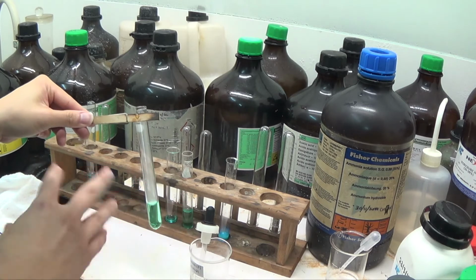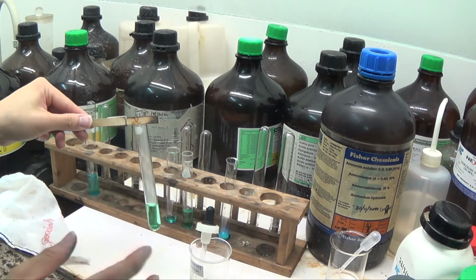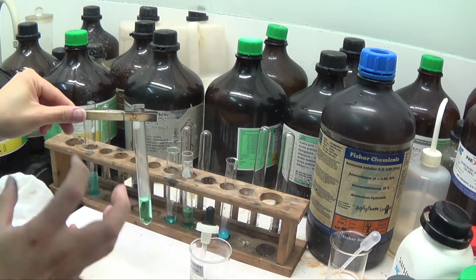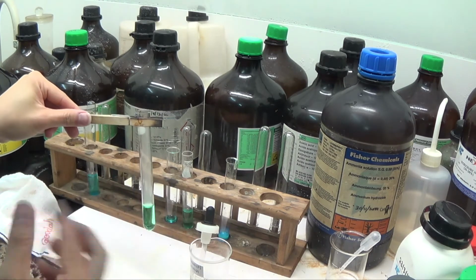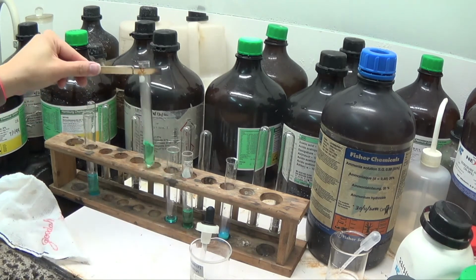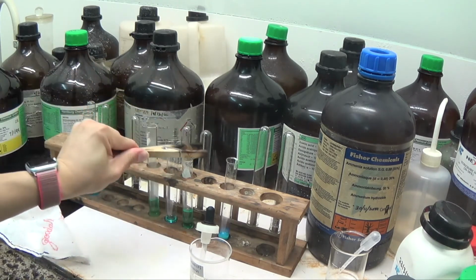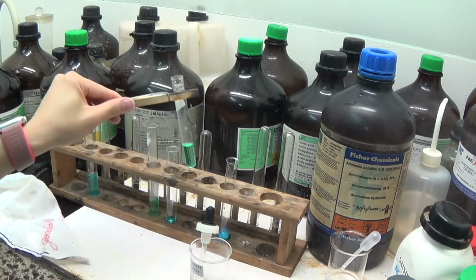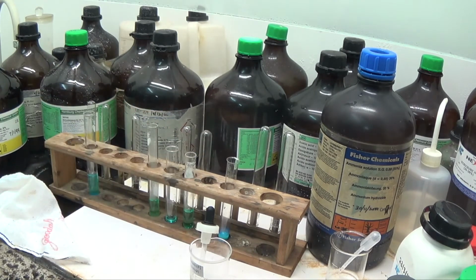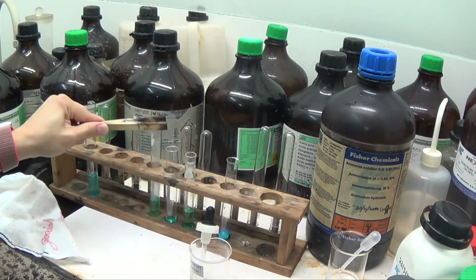But after some time, when I add more and more concentrated hydrochloric acid, the Cl minus will replace the NH3 molecule as a ligand. So it's a ligand substitution reaction and results in this green color solution, which is essentially Cu2+ surrounded by 4 Cl minus ligands. Okay, so this is just an example of a ligand substitution reaction, and it's all reversible.